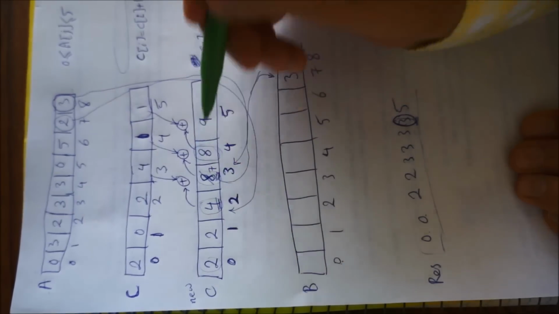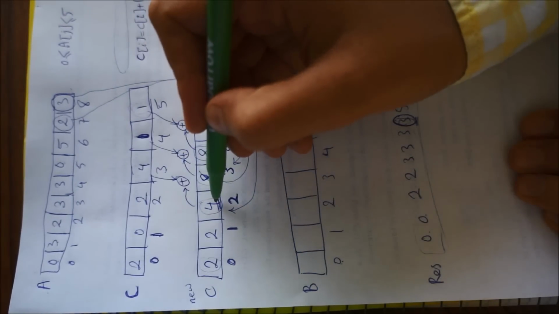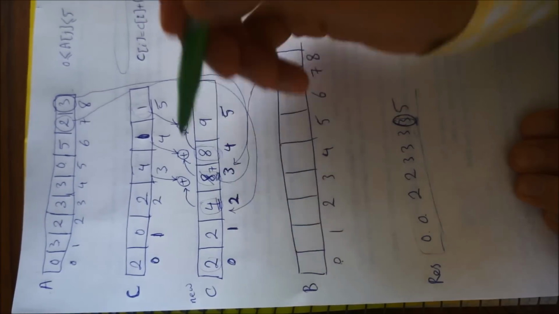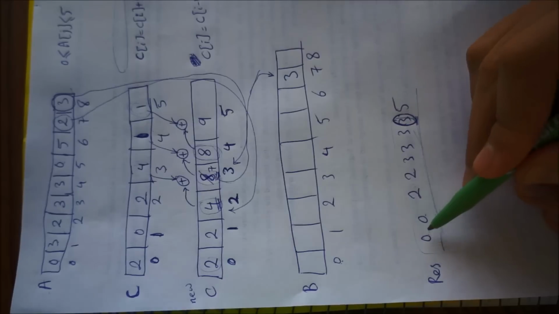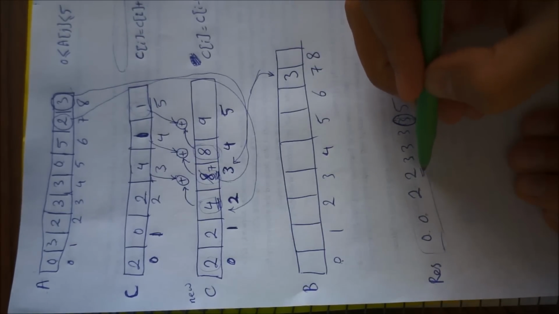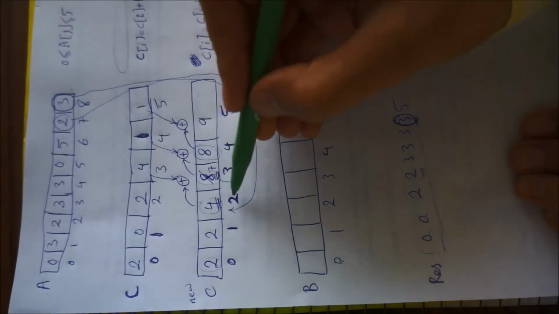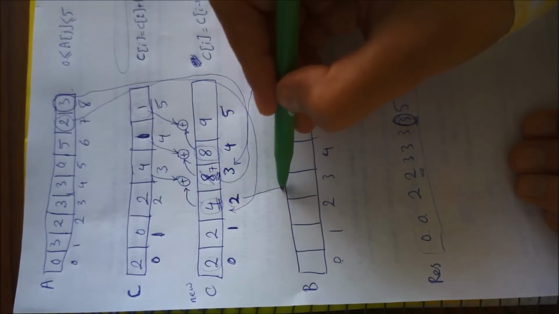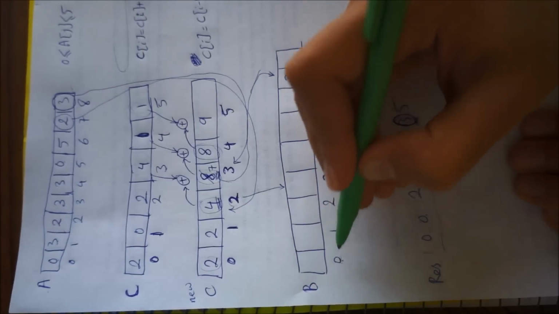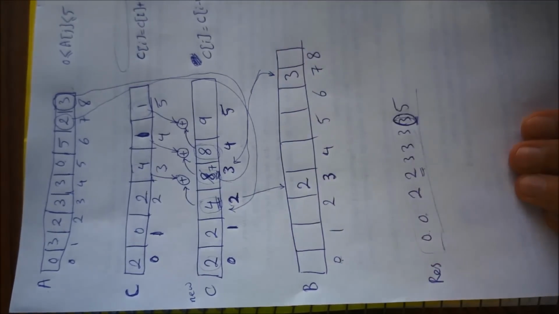This 4, again, based on the definition, means that I have 4 numbers that are less than or equal to 2. Okay, if you look at the result, 1, 2, 3, 4, see? We have 4 numbers that are less than or equal to 2. So the last 2 should be on the 4th position. Again, take this 2, put it on the 4th position. Remember, 4th position means the index 3, because the indices start from 0.